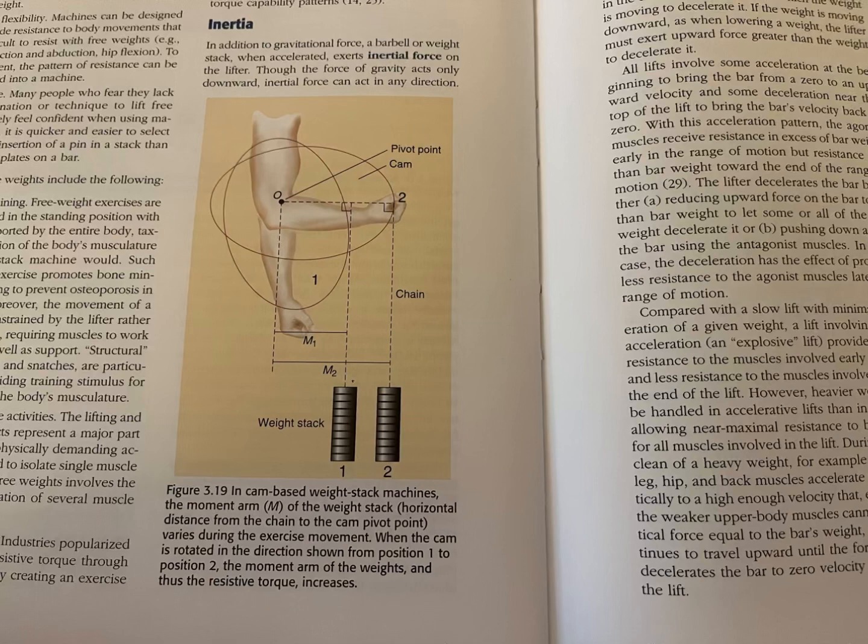Horizontal bar acceleration occurs if the lifter exerts net force on the bar directed to the front, back, left, or right. Deceleration, also called negative acceleration, is the slowing down of a weight and requires net force in the direction opposite to that in which the weight is moving. For a weight moving upward, the lifter can reduce upward force on the bar and let the force of gravity decelerate the weight.